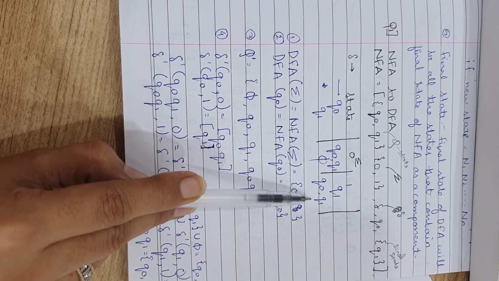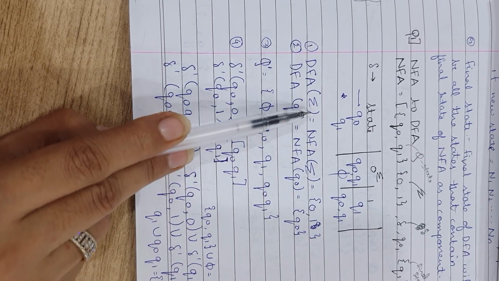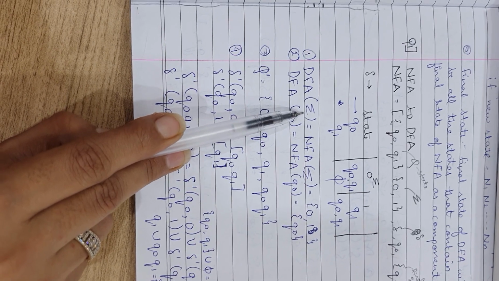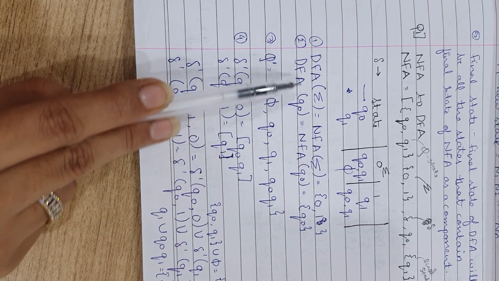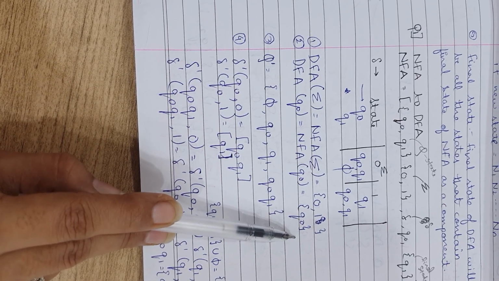Now let us start converting this given NFA to DFA. As we know, the symbols remain the same. So we have 0, 1. So for the DFA also we have 0, 1. The initial state also remains the same. So here we have Q0.